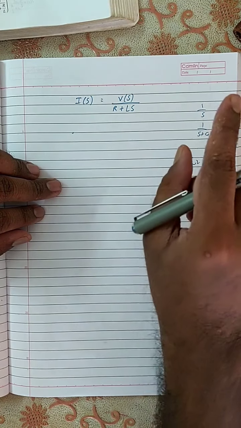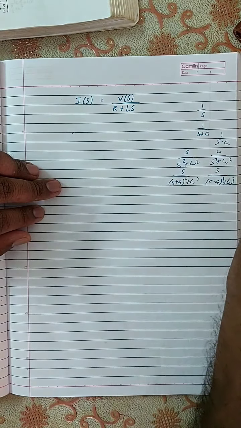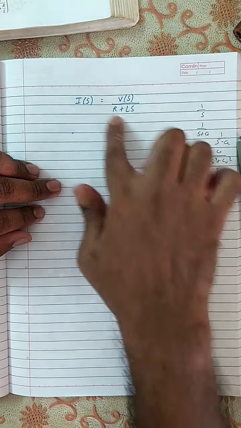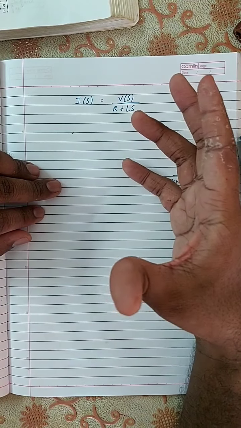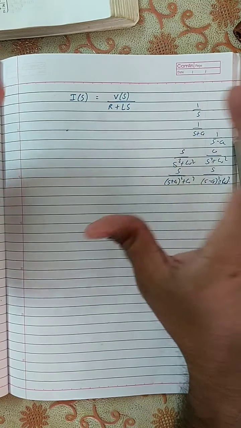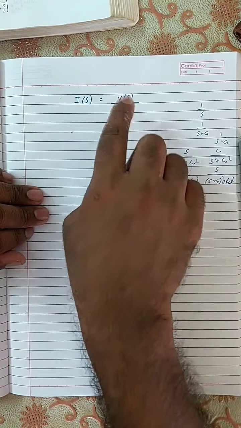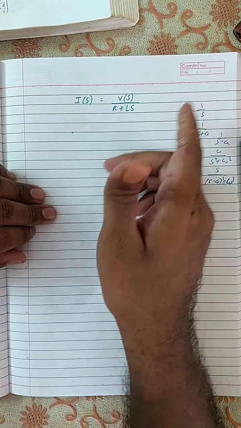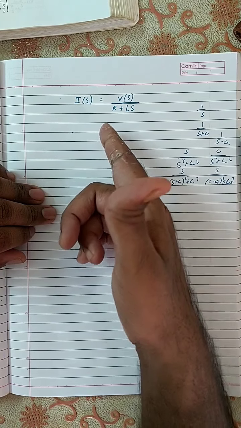Now what you need to do is, when these kinds of questions come, you need to modify this equation that you're seeing here. You need to modify this equation in such a way that it looks like the denominator of the formulas which you have studied. That is what you need to do over here.